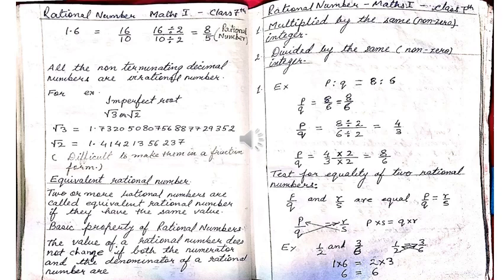Now all non-terminating numbers are irrational numbers. Here the square root of 3 and the square root of 2 are imperfect roots, because as I have calculated the value, see how far the digits are going, and it can still go on. It is not the end.